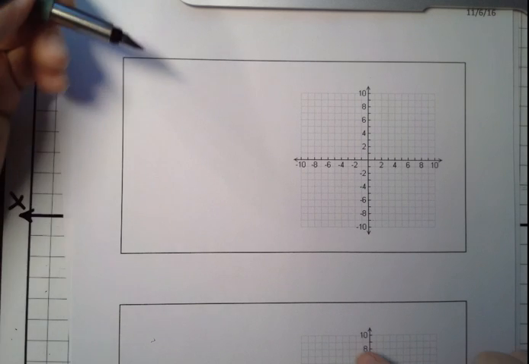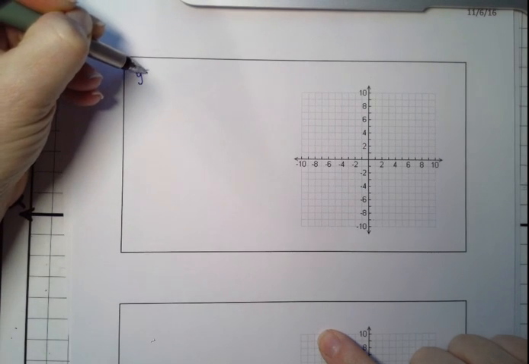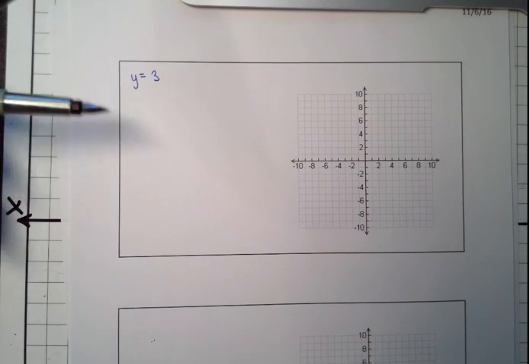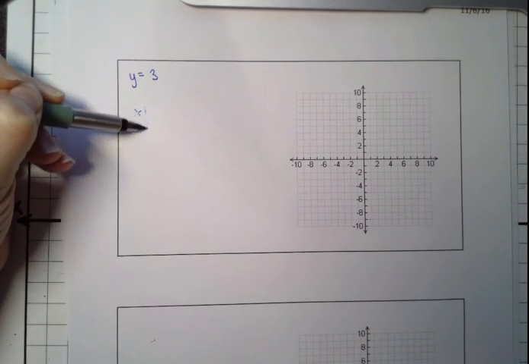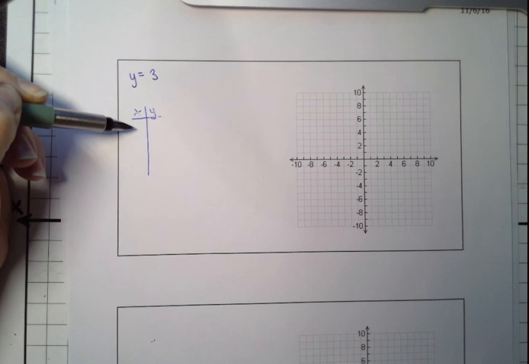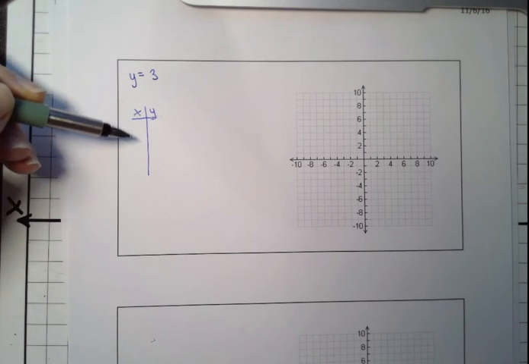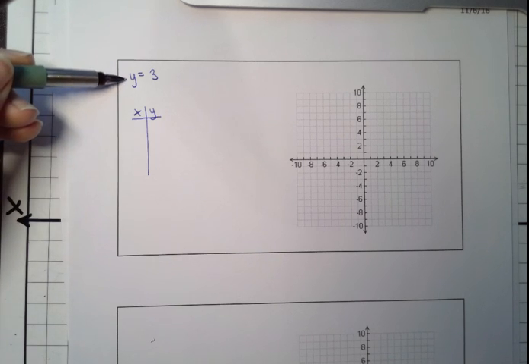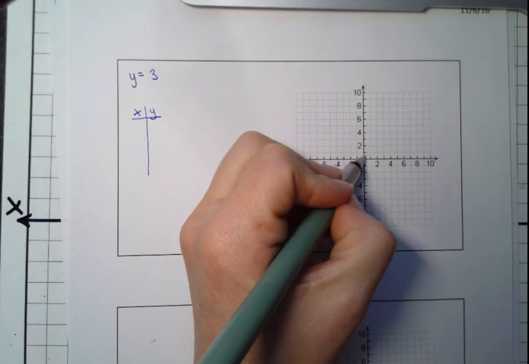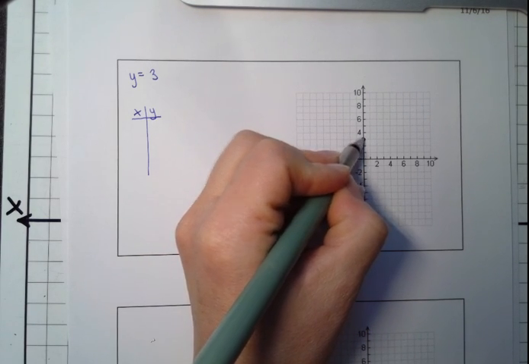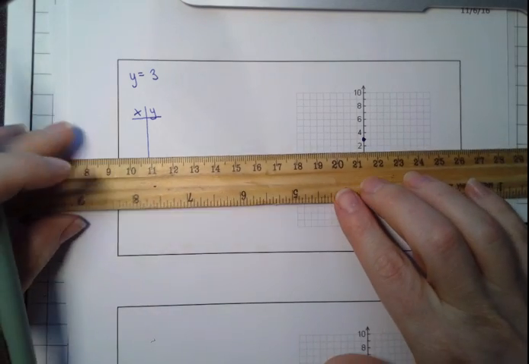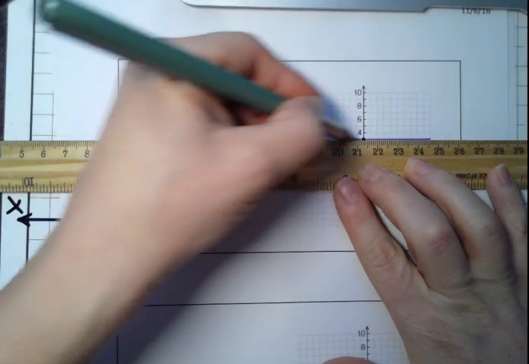would be in the form y equals 3. And so if I were to try to make an x and y table for this equation, I can't really do that because there's no x for me to plug in. There is no x for me to plug in. And so what I would do is I would find 3 on the y-axis. So right here on the y-axis, 1, 2, 3, right here. And since y is always 3, it's always going to be there on that line. It's always going to be on the line 3. So I could graph that line just like this.